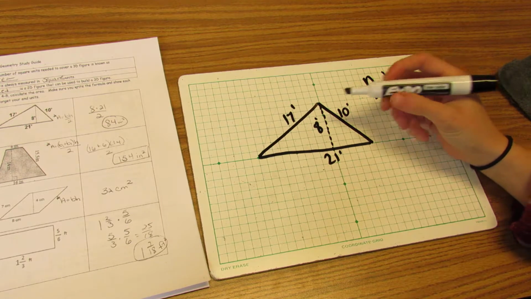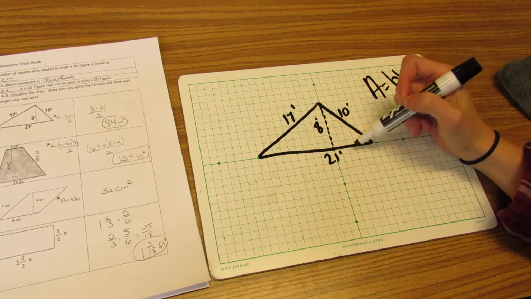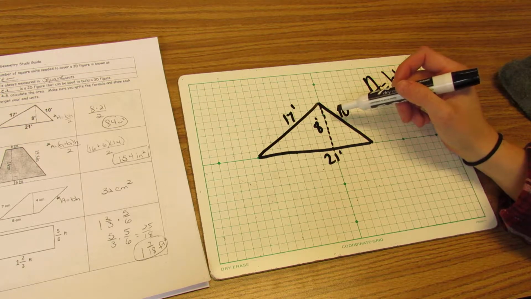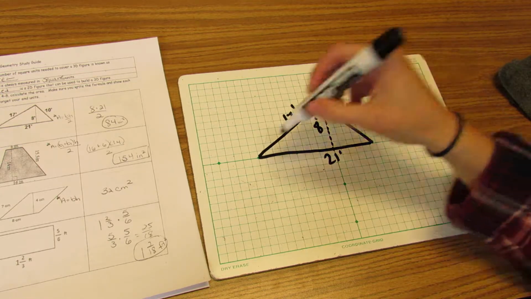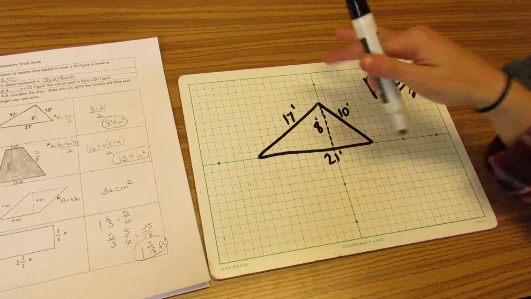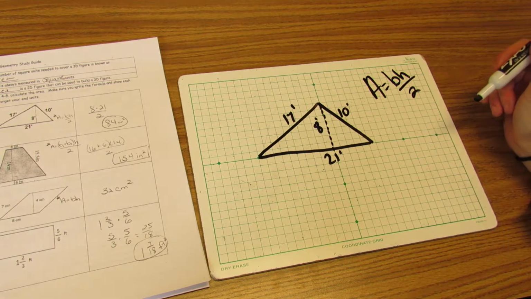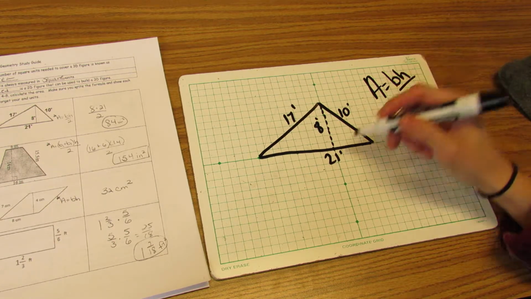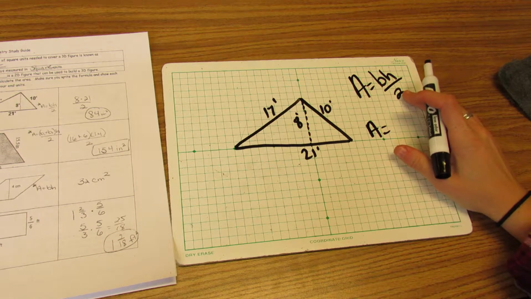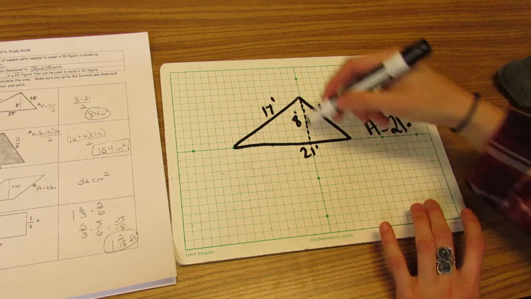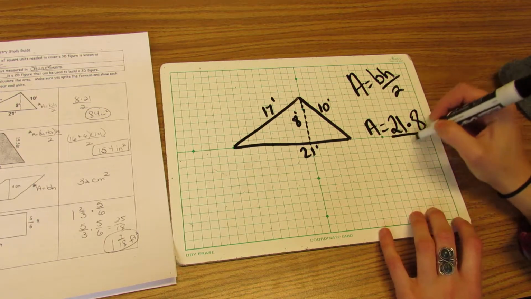Now you can go ahead and find the area for separate triangles. I mean, if you want to work harder, to be honest, I don't want to do that. This is actually a triangle, so I can plug in my information here and find the area for all of that. So my area would be my base. My base here is 21, so I'm going to plug that in. 21 times my height, which is 8, divided by 2.